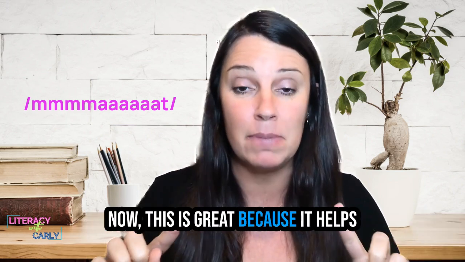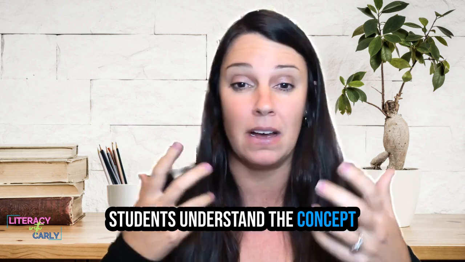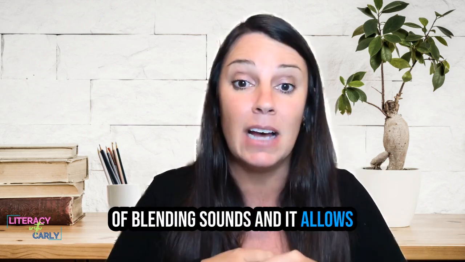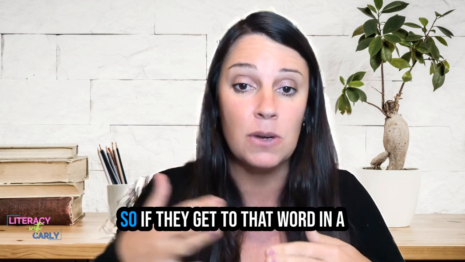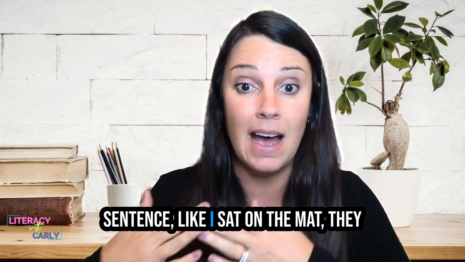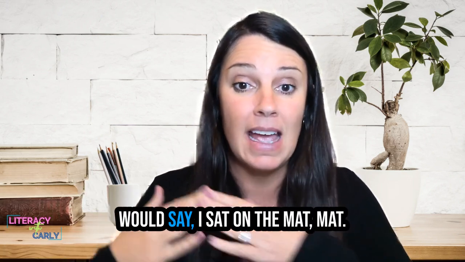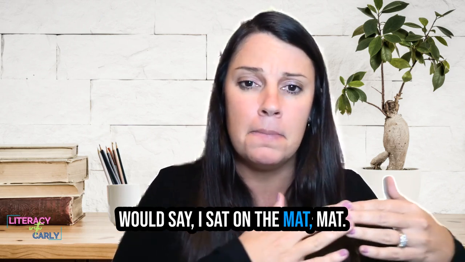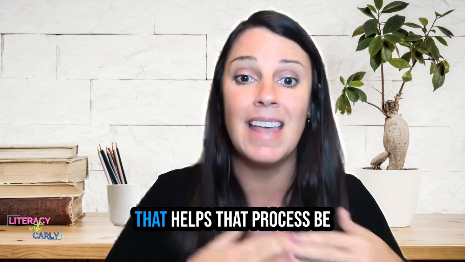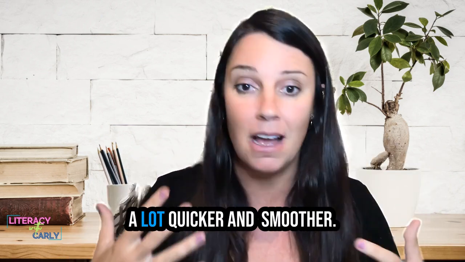Now, this is great because it helps students understand the concept of blending sounds and it allows them to blend as they read. So if they get to that word in a sentence like I sat on the mat, they would say I sat on the mat. That helps that process be a lot quicker and smoother.